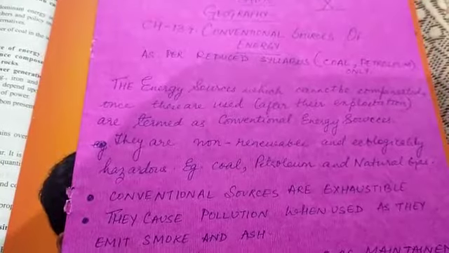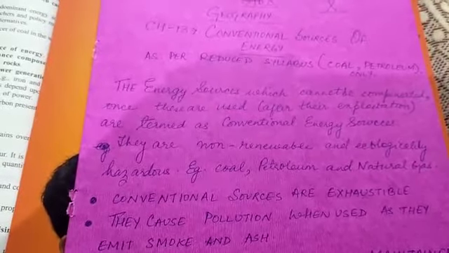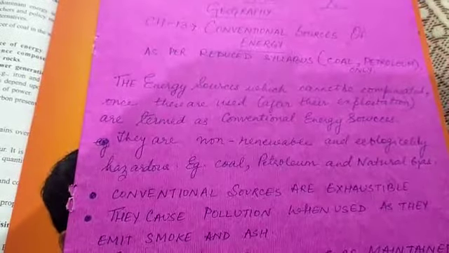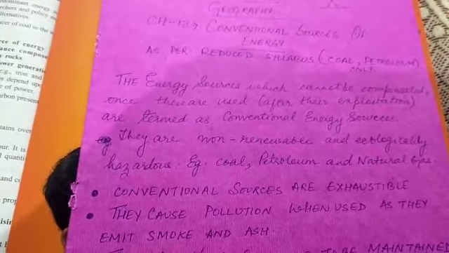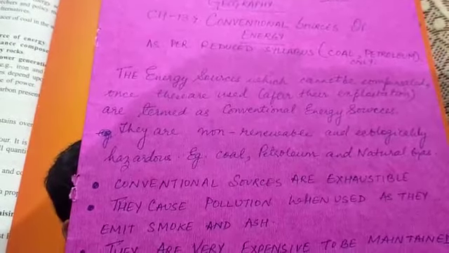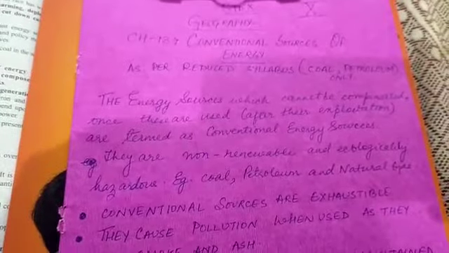This is again for Standard 10 Geography, Chapter 13, Conventional Sources of Energy. As per the reduced syllabus, due to the effect of COVID, the board has reduced the syllabus, and in this chapter, only coal and petroleum are there. So, what is a conventional energy?